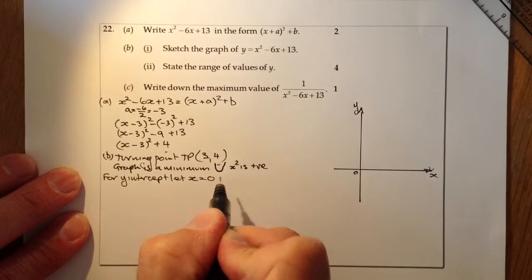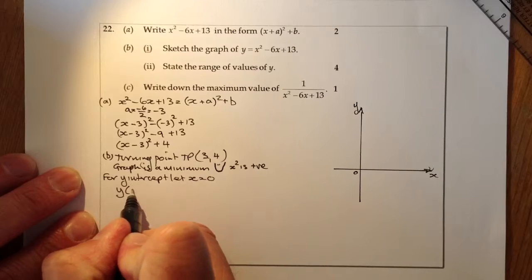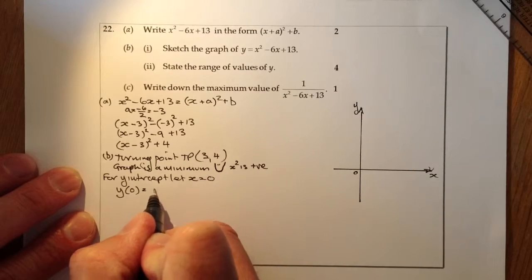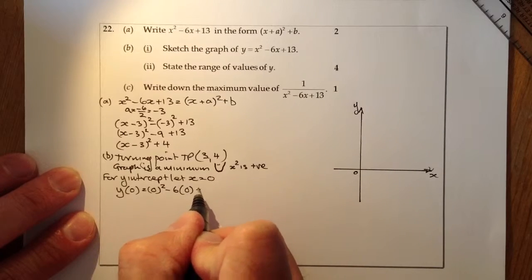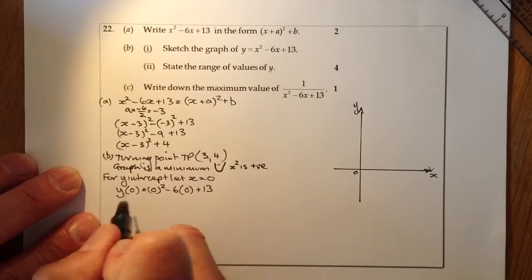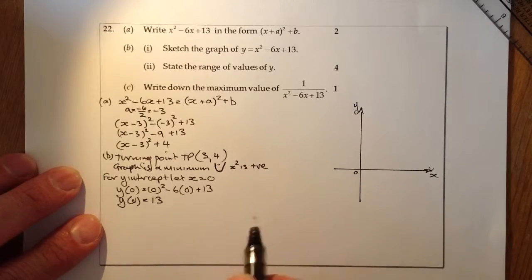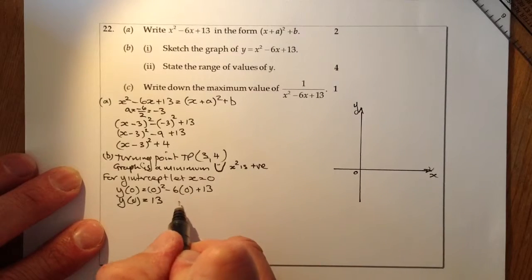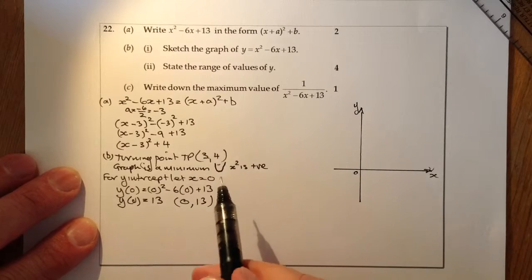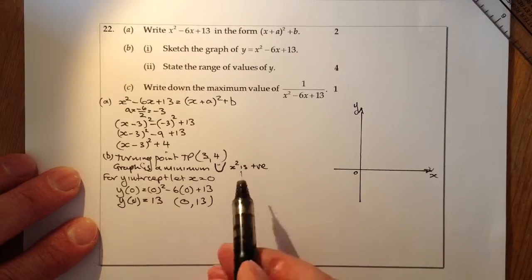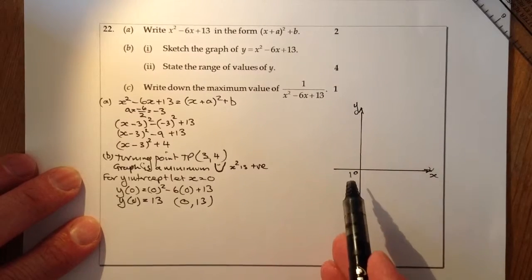Let x equal 0, and I'll substitute it into the equation at the top. So y, when x is equal to 0, is equal to 0 squared minus 6 times 0 plus 13. From there I can see that this is just going to be equal to 13. So my y-intercept is 0, 13. So I've got 2 coordinates already: a turning point of 3, 4, and the coordinates 0, 13, where it cuts through the y-axis.